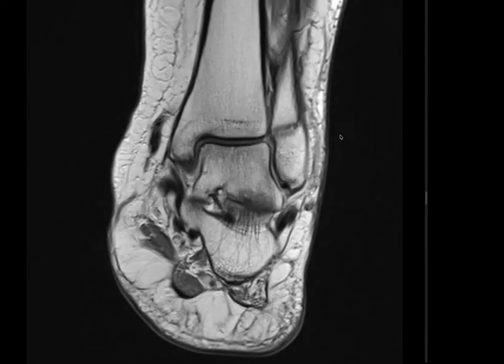Why would they need CT? Sir, for evaluation of bony structures and to rule out any other associated small bony injuries, which may include a fracture, they can be better assessed on a CT ankle.